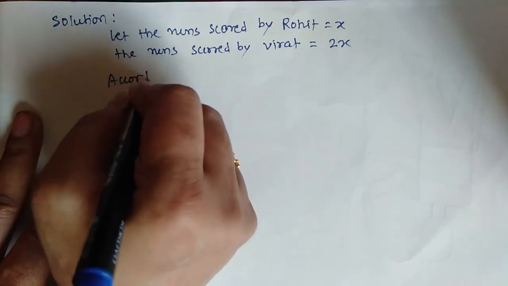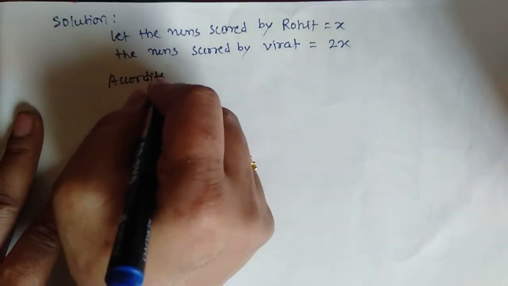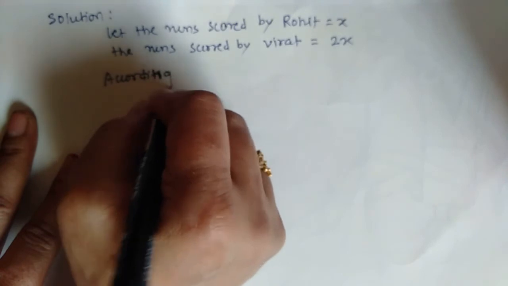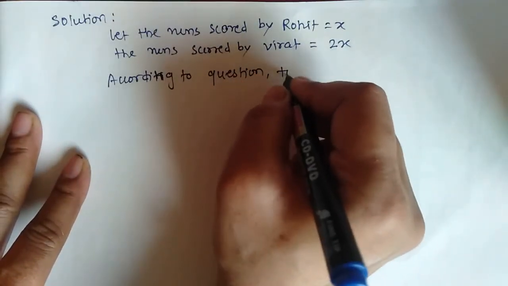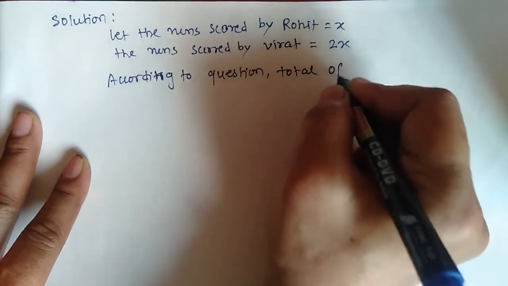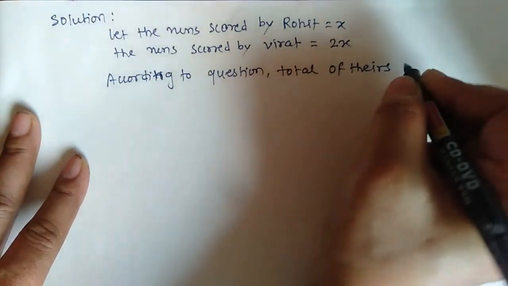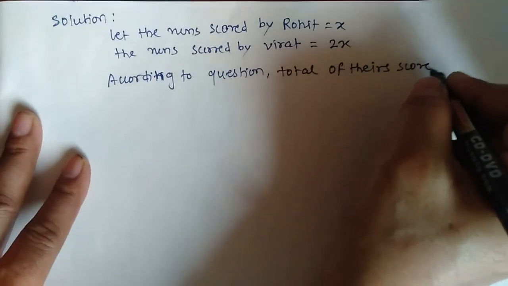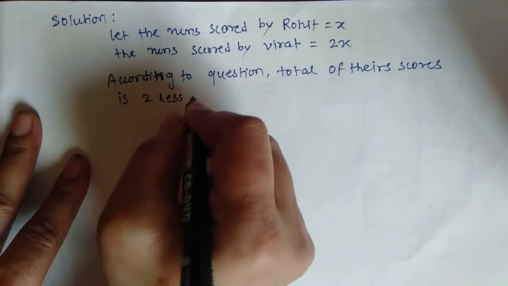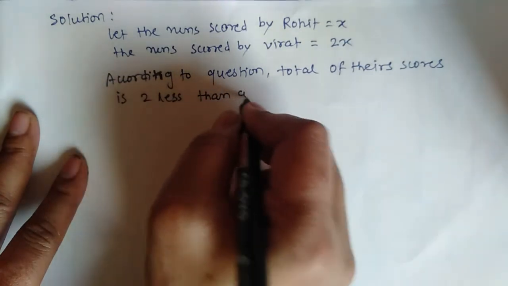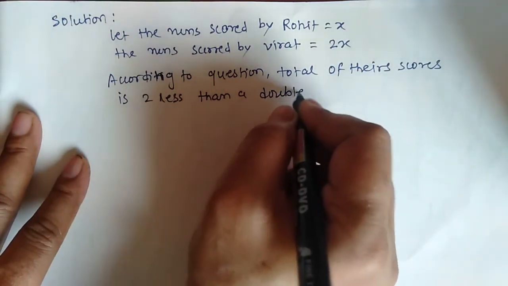According to condition or according to question, total of their score is 2 less than a double century.